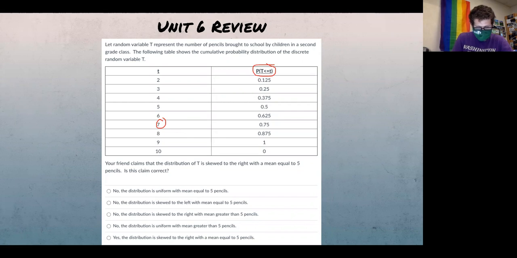So the probability that 7 or fewer pencils are brought is 0.75. But the probability that exactly 7 are brought is going to be this value minus this one, which is 0.125. So if I ask what's the probability of exactly getting 7 pencils, then it's going to be 1/8, 0.125.